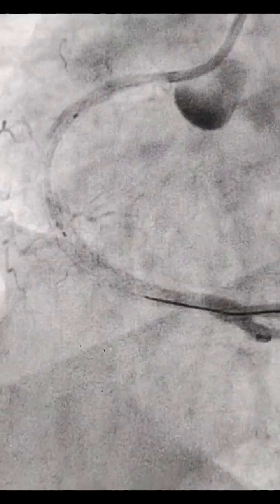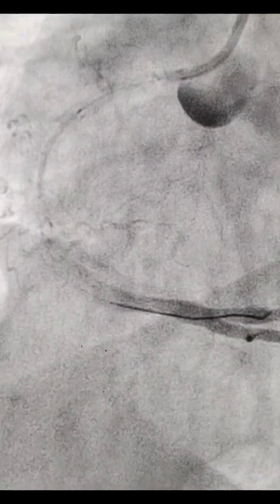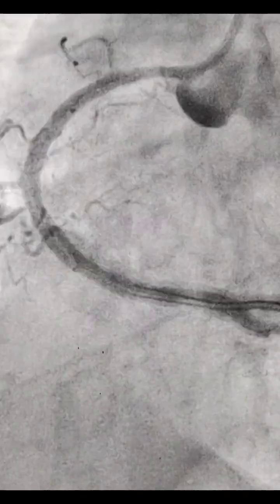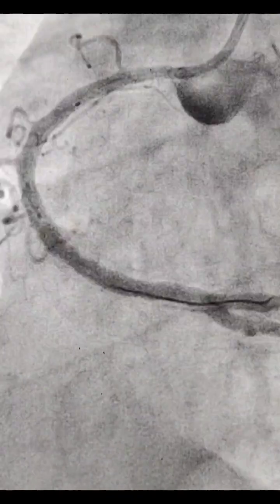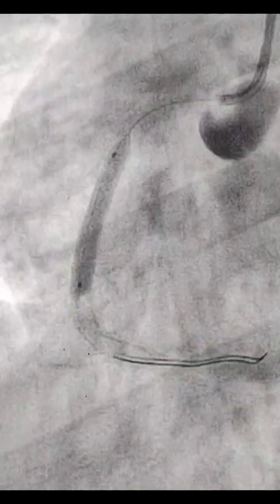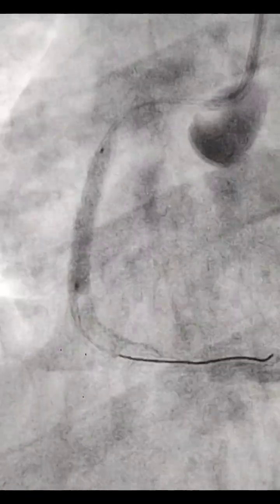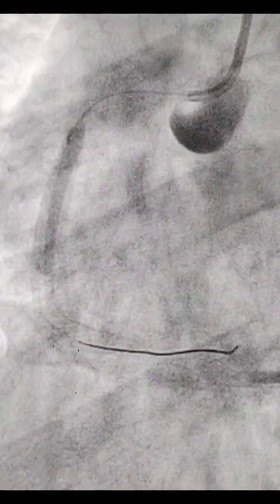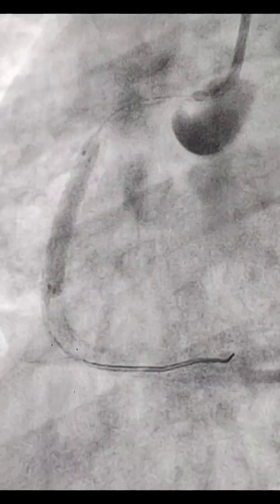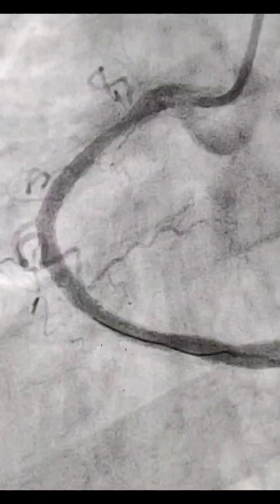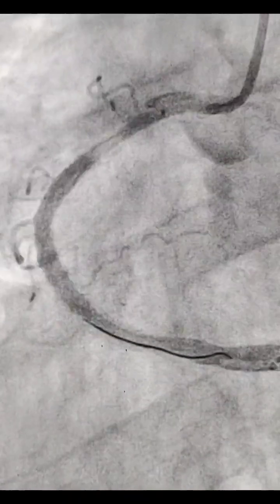Now just notice the contrast is not getting cleared in the aortic cusp, and you can see how the contrast is getting retained. So we deployed the stent, and it came to my notice that contrast is not getting cleared from the aortic root. I just deployed the stent, and now this is the picture. So now what to do?